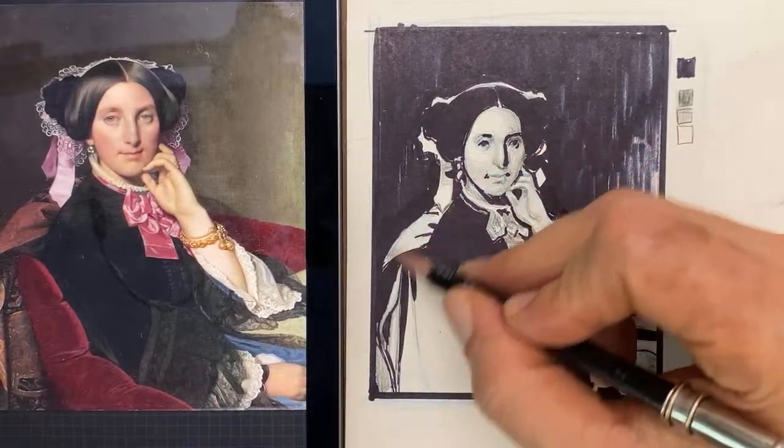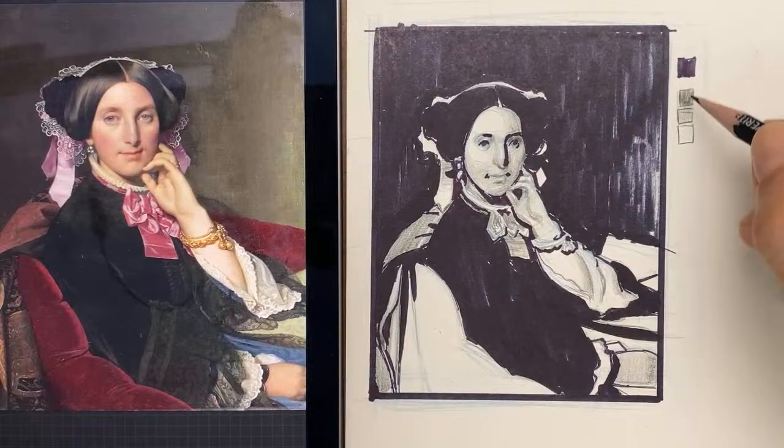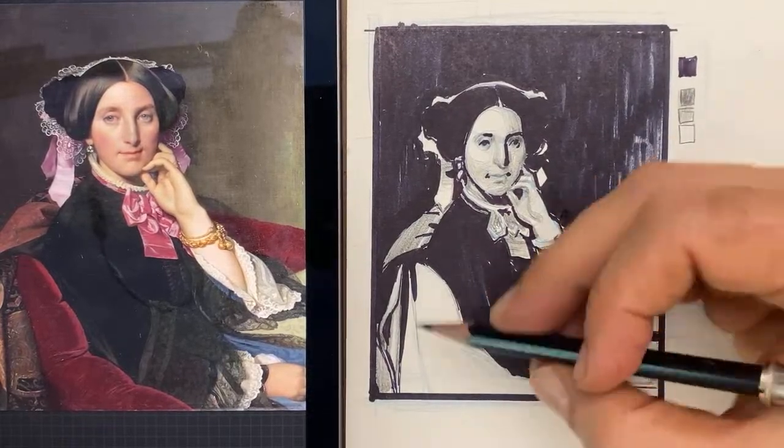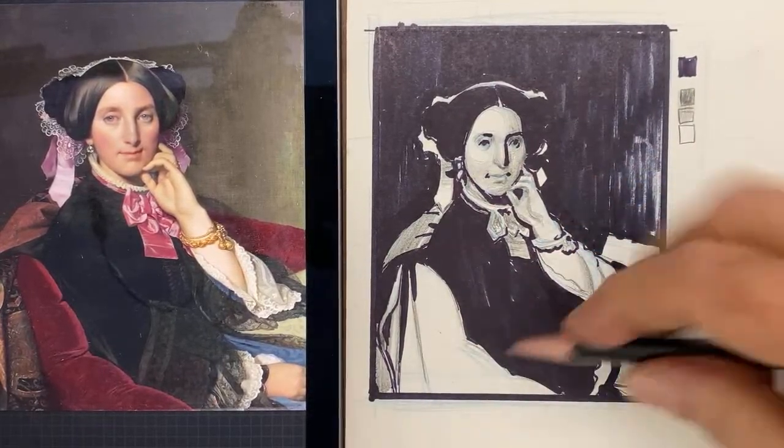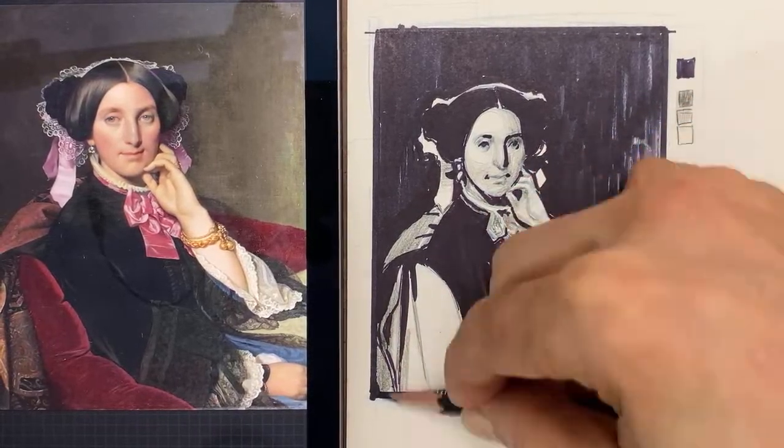Well, let me do the dark halftones now. So now we're going to do darker halftones that are closer to the black, and that's basically the chair. That's really the chair. That's really all this stuff, actually.